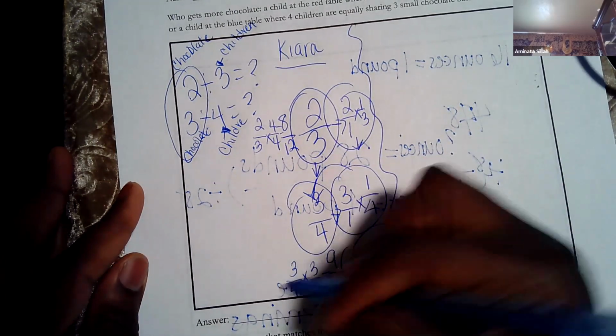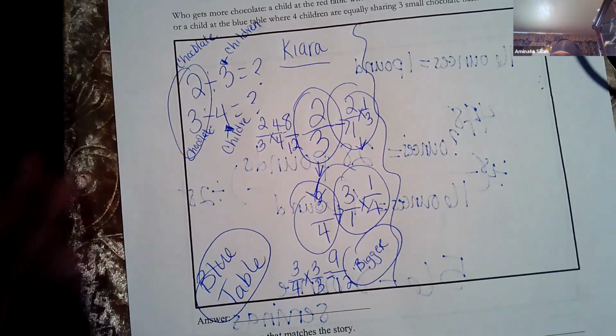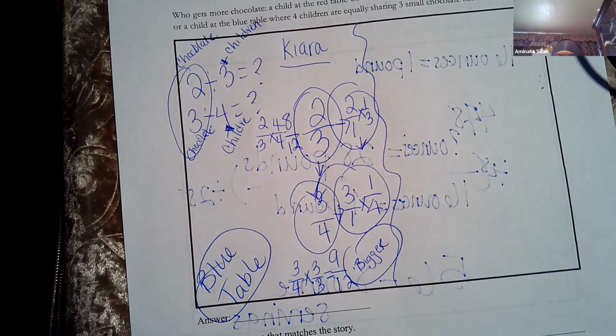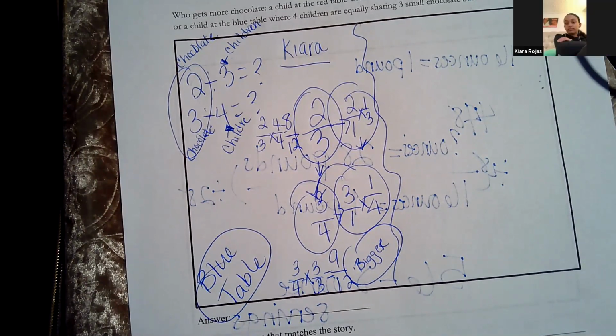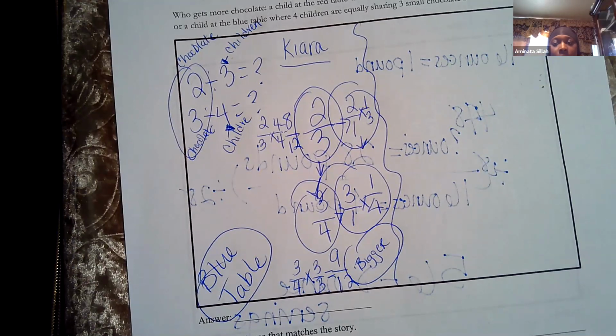Great. Questions about the way Kiara solved this? Why did you choose common denominators? I chose common denominators because in order to figure out which one was greater or smaller, I had to make it similar. I had to make the denominator similar to see the difference. Okay, so you knew when you were comparing fractions if they had different denominators, you obviously couldn't compare them. So you had to turn them into the same denominator.